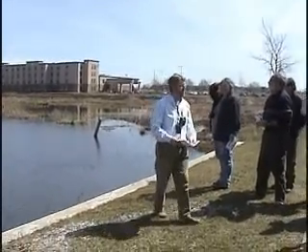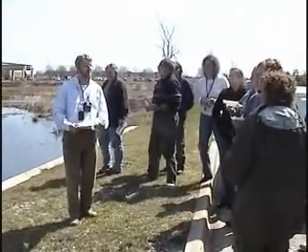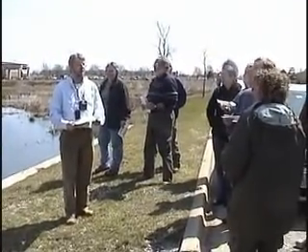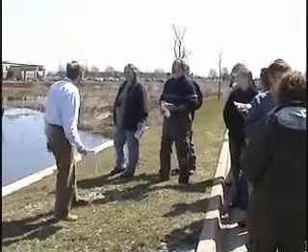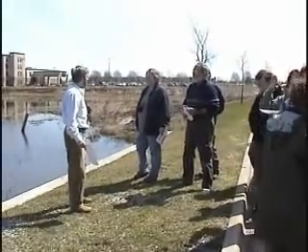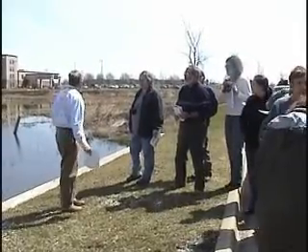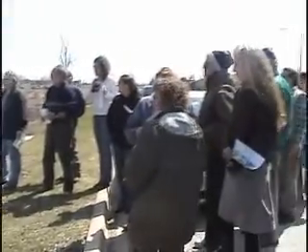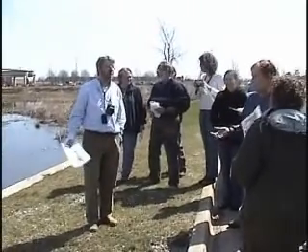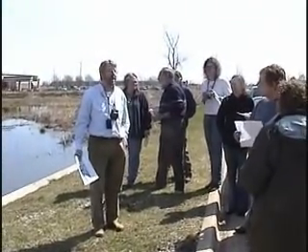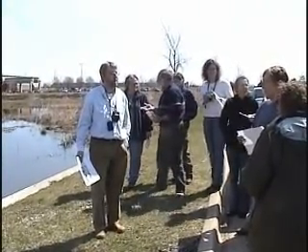Phragmites is a non-native invasive species that will eventually take over. That's all you'll have is phragmites. It gets really tall. They're not a cattail. That's Phragmites. Common reed, I guess, is the common name.